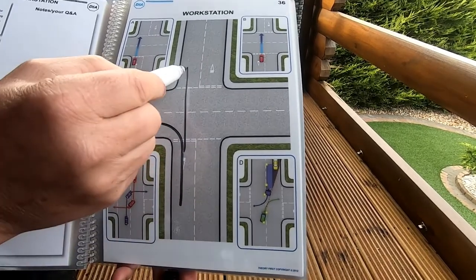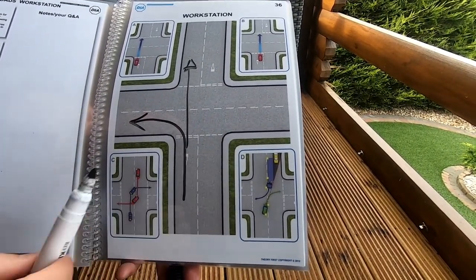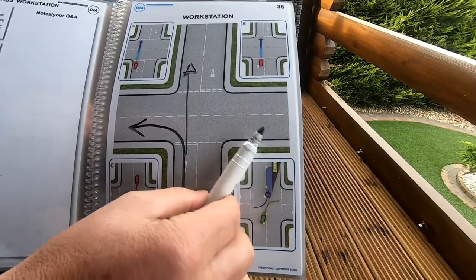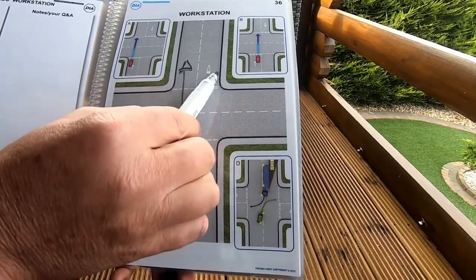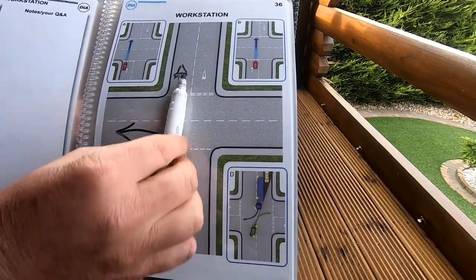If we were going straight ahead like this, then again it would be the same procedures as before. We'd be looking to the right, to the left, making sure it's safe, and again if there's nobody opposite, we just drive across.